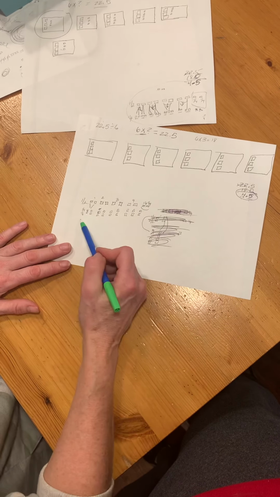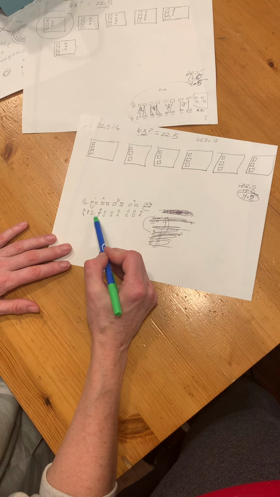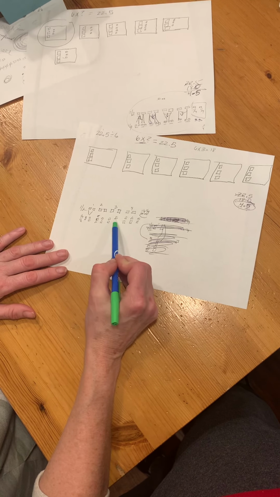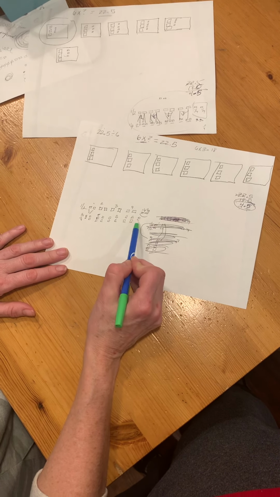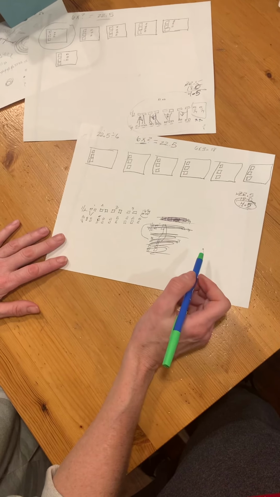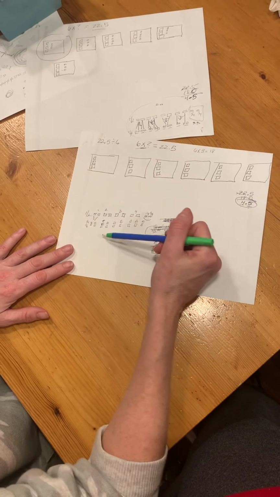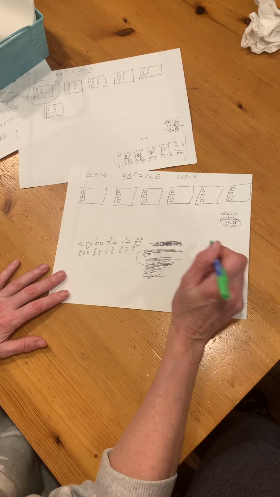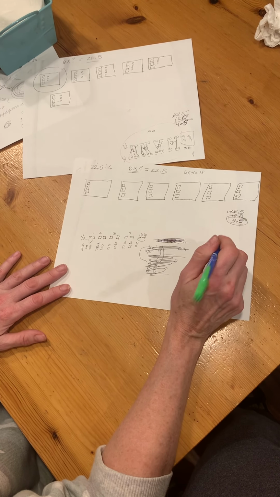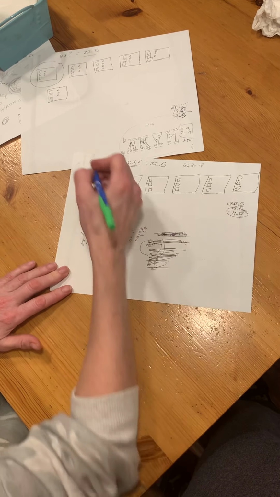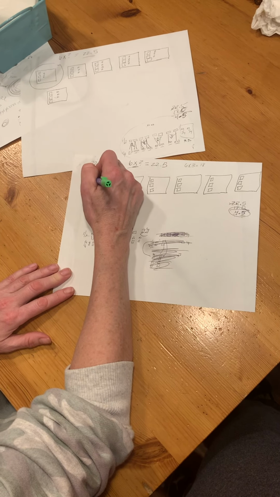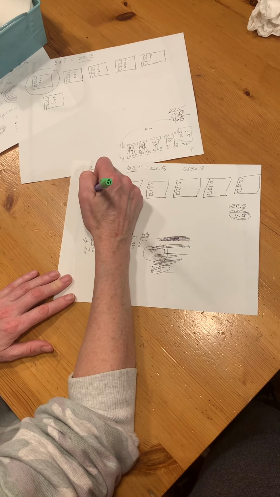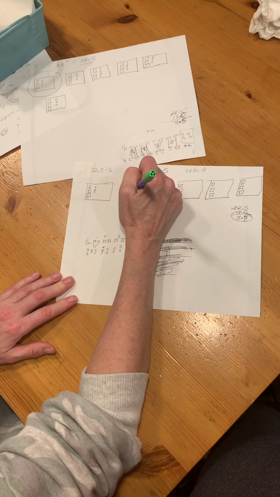So let's count how many quarters we have. 1, 2, 3, 4, 5, 6, 7, 8, 9, 10, 11, 12, 13, 14, 15, 16, 17, 18. So now we can fit an even amount into each of the 6, because 6 times 3 equals 18. So we will fit 3 of these quarters into each of these boxes.